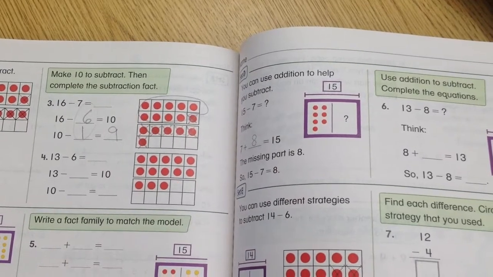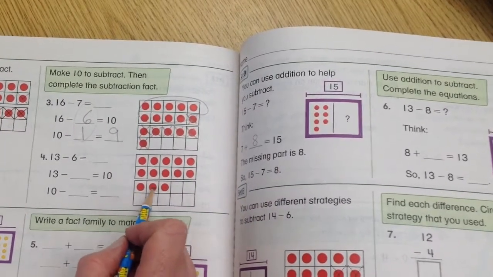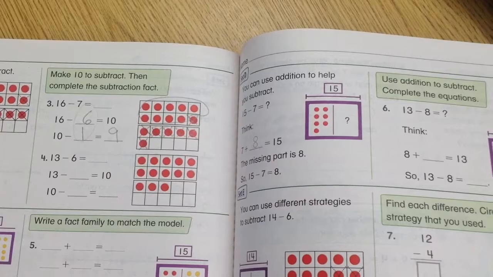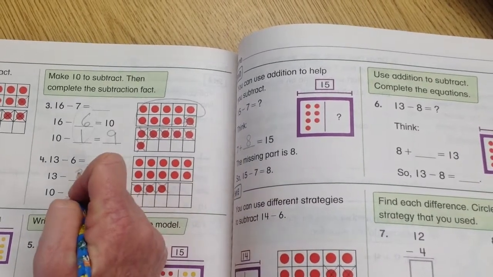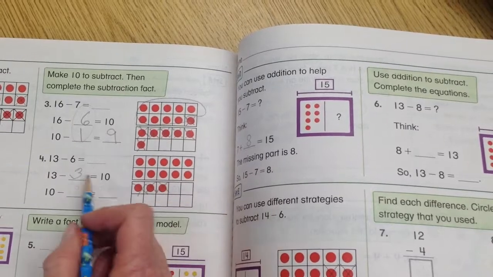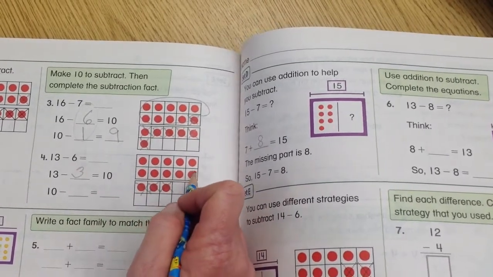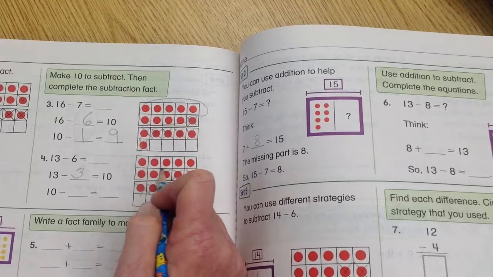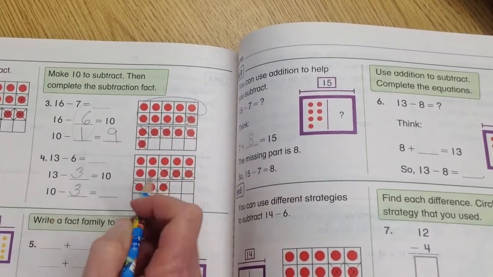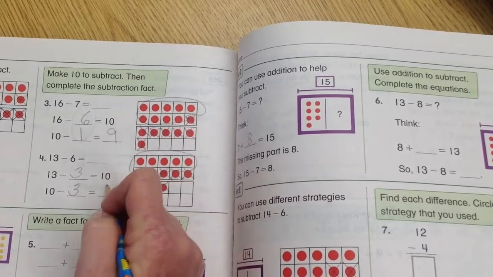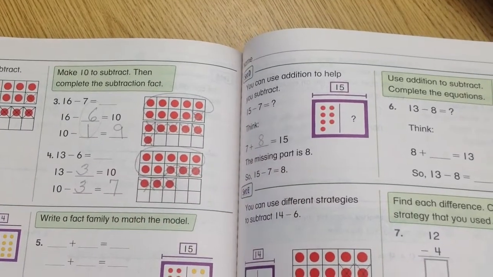Number 4, same thing. Here's our 10, 11, 12, 13, and we're going to take away 6. So we take 1, 2, 3 will get me down to the 10, and now I keep going till I have a total of 6 crossed off. 4, 5, 6. So I had to cross off 3 more, and that left me with 7.